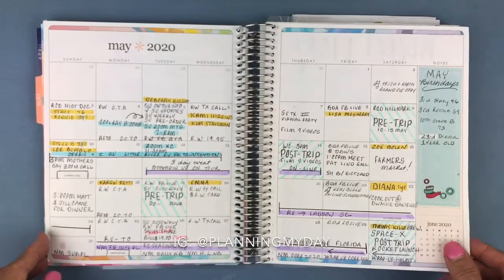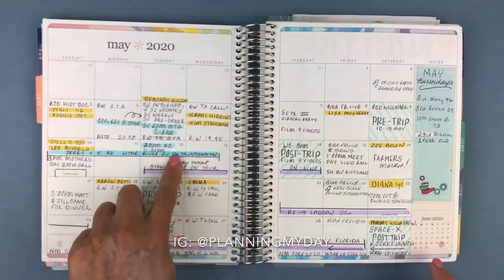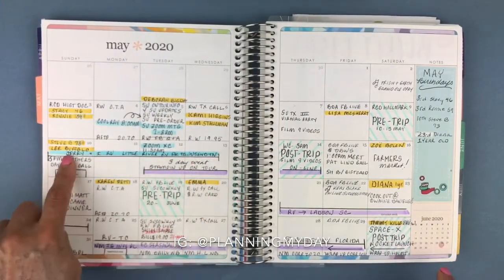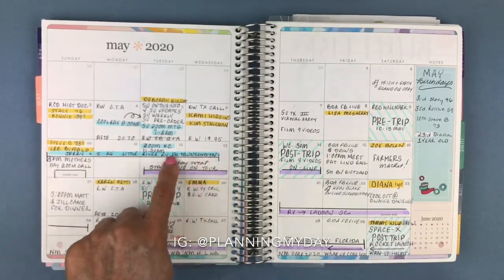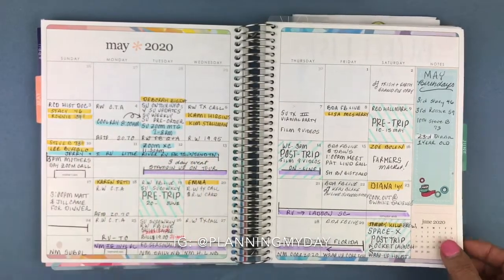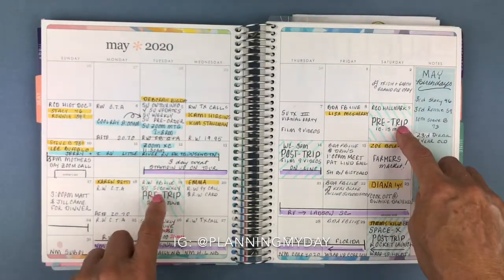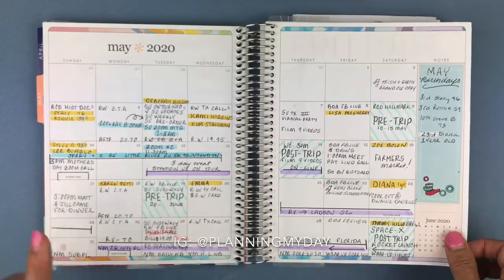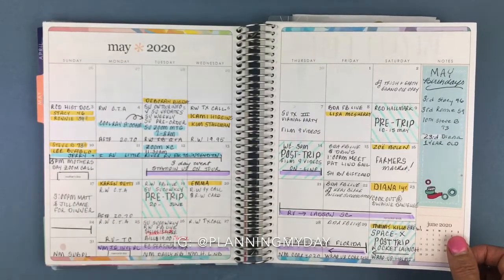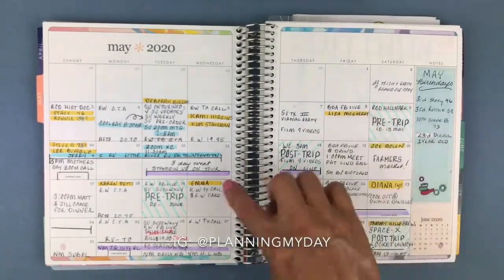Here's my month view. What I did was when we traveled is I drew a line covering the days. I highlighted above it, and then I wrote in the highlight where we went. Many of you know I have my pre and my post trips to make sure I'm not doing anything on those days, so I can get ready for the trip and I can unpack from the trip. I always do birthdays in yellow.